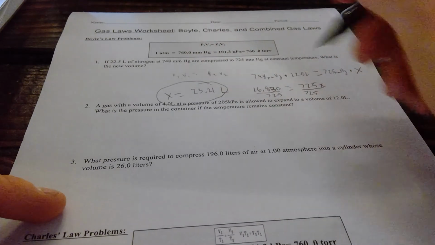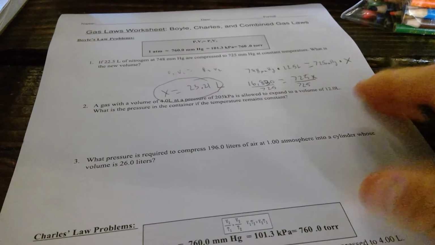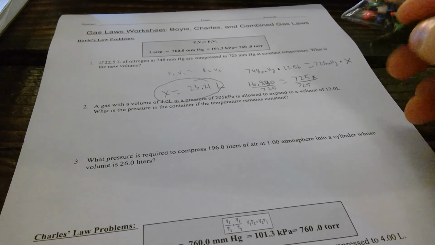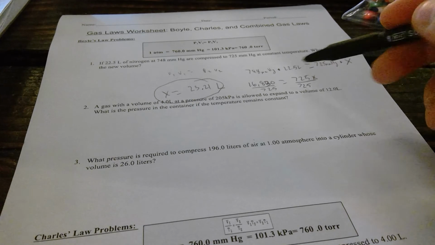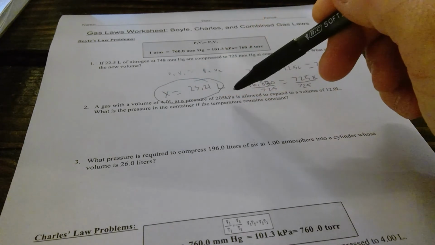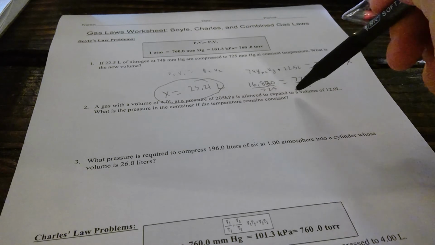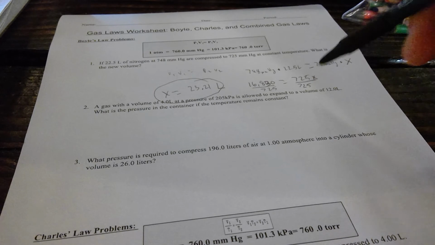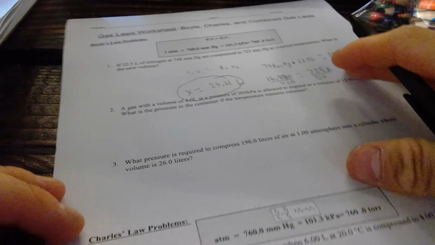Now, let's tackle question number 2. I'm going to try and do all of these unless my camera runs out of storage or my tablet runs out of storage, but let's try this one. So, a gas with a volume of 4 liters at a pressure of 205 kilopascals is allowed to expand to a volume of 12 liters. What is the pressure in the container if the temperature remains the same?